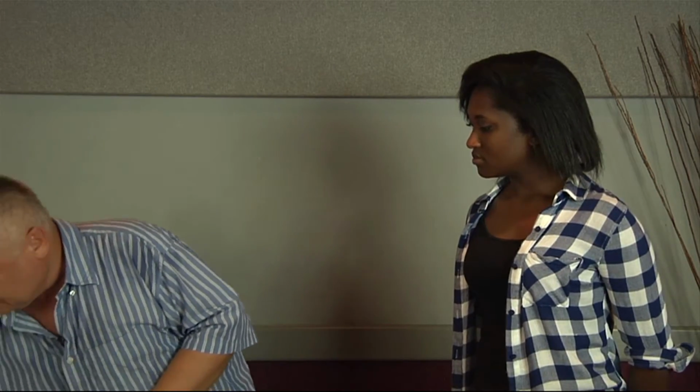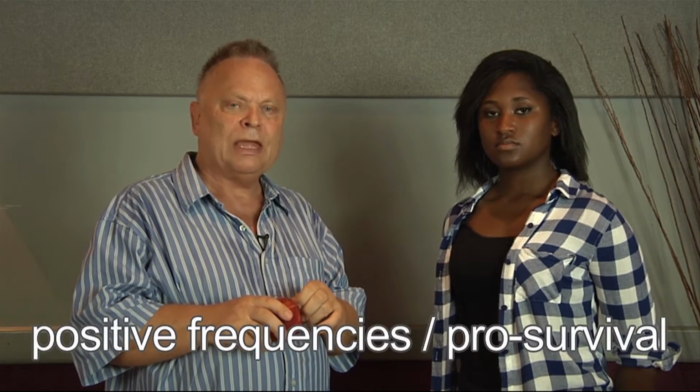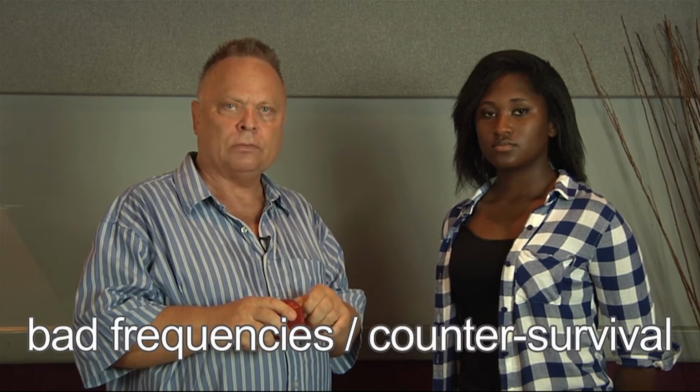So I asked the body about this apple, for example. On this planet there are only 2 types of frequencies. Positive frequencies, pro-survival, and bad frequencies, counter-survival. For example, we have 75,000 registered chemicals. They're all bad frequencies, all counter-survival. The body cannot digest them. They're toxic. So the body does recognize in a split second whether the frequency of this apple is survival or counter-survival.